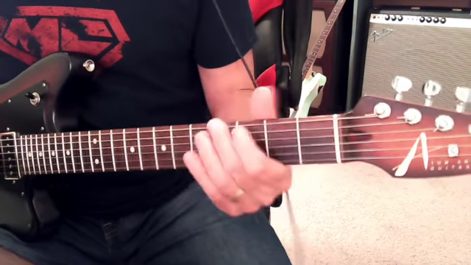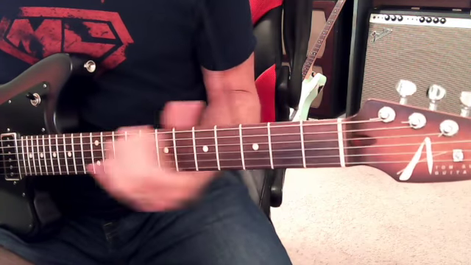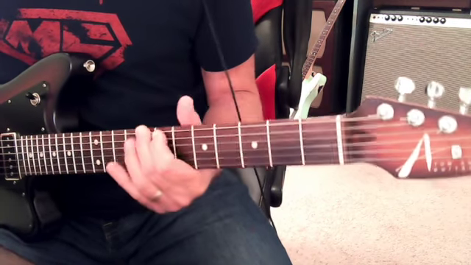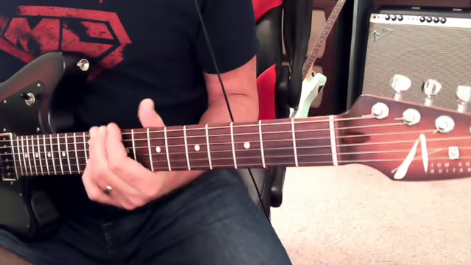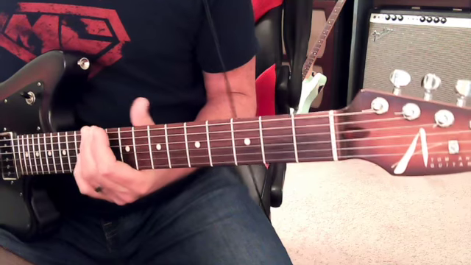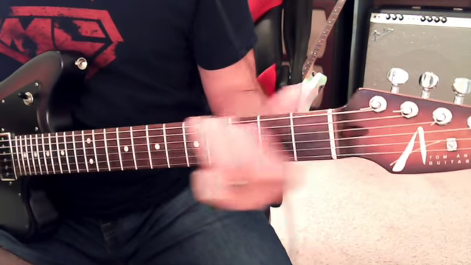B, G sharp, D, C, F sharp, D sharp, E, B, F sharp.